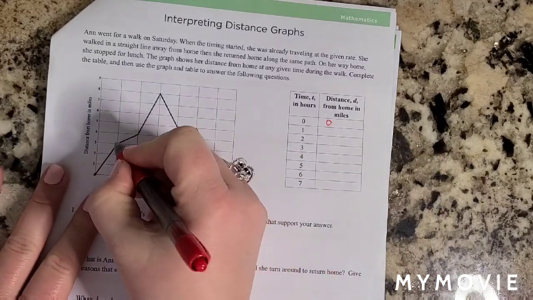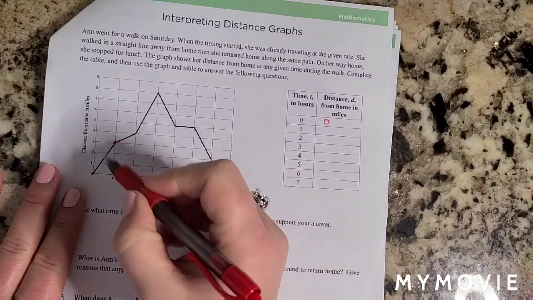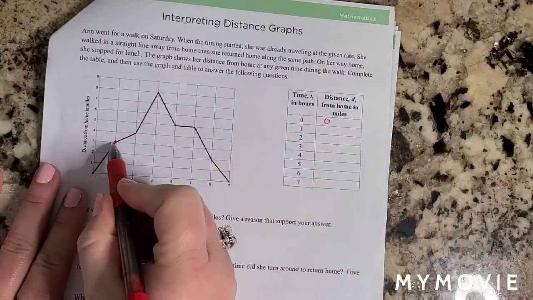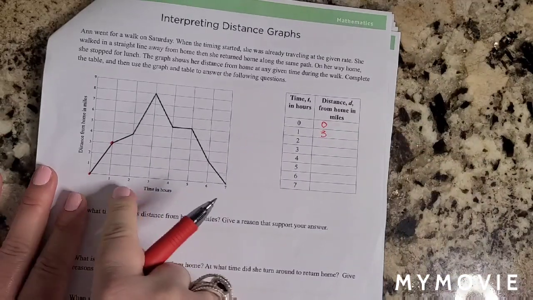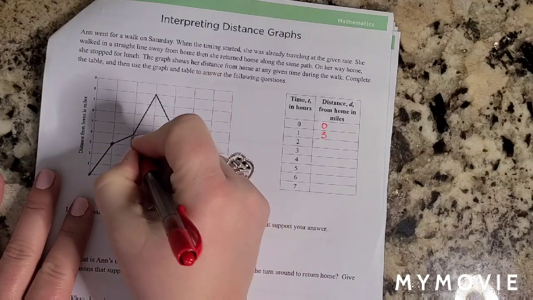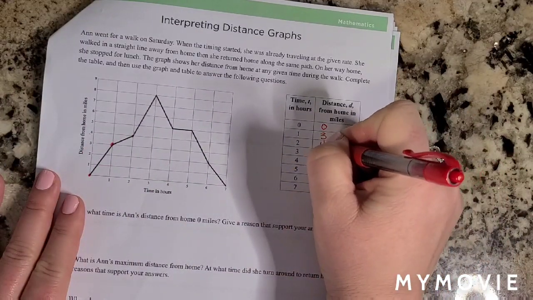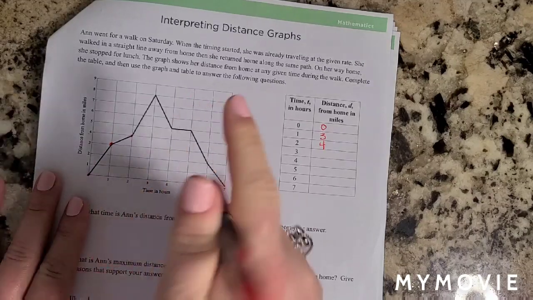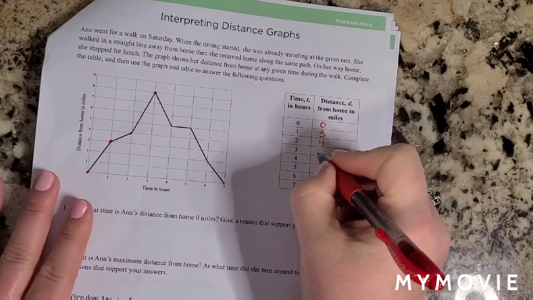Your next point would be here. And the time she was 1. And the distance was 3. Okay, the next one is 2 hours from home. And she was 4 miles from home. Here's 3. And she was 8 miles from home.